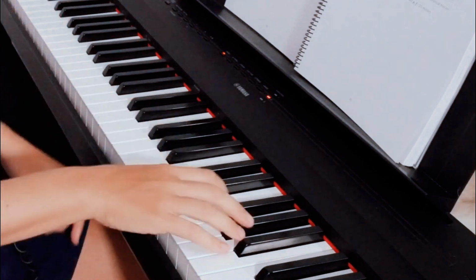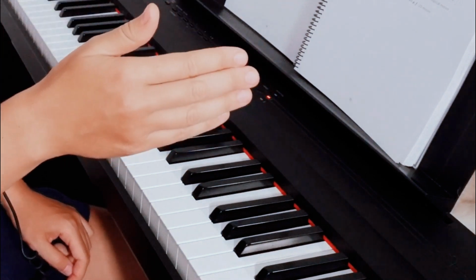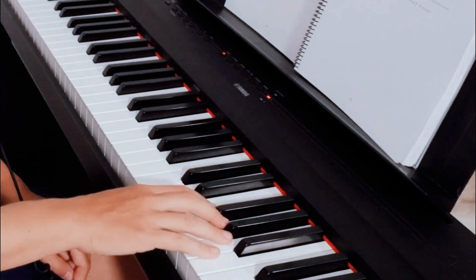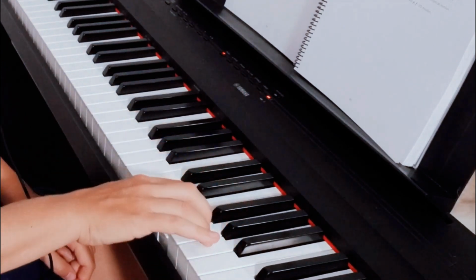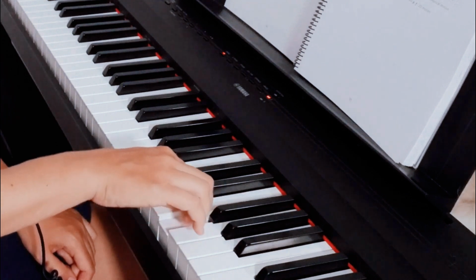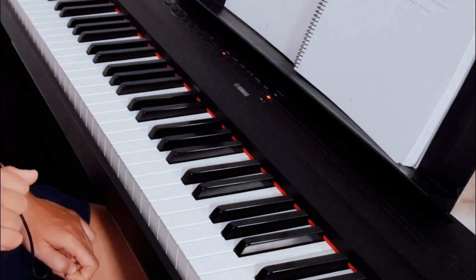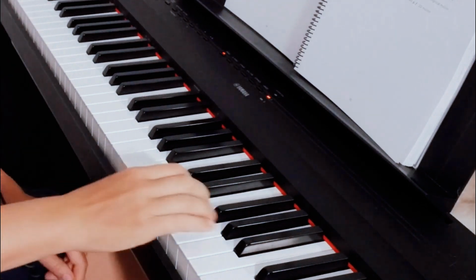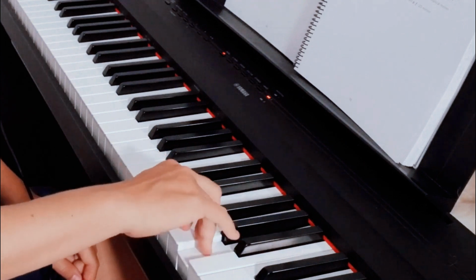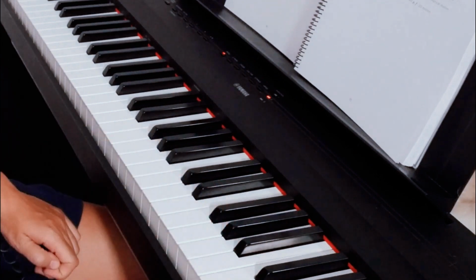Alright, so if we're gonna sing, this would be détaché, this would be non-legato. It gives a little bit more prominent touch. Détaché would be, non-legato. You see the difference? Okay.